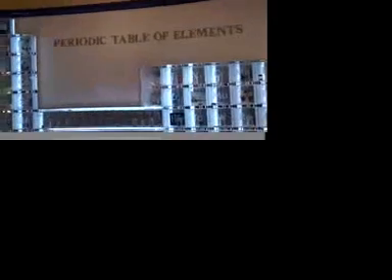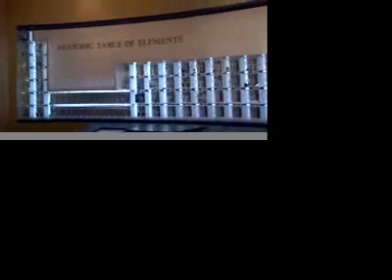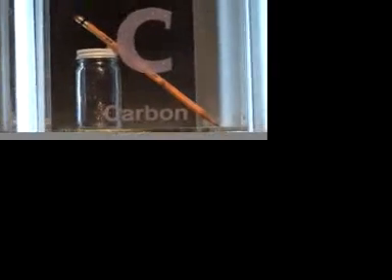The large-scale periodic table contains all the elements. Everything in the whole world is composed of the elements found on this table. In this table, each element has its own box. Inside the box is a sample of the element and a product that contains the element. For instance, the lead found in a pencil is graphite, a form of carbon.